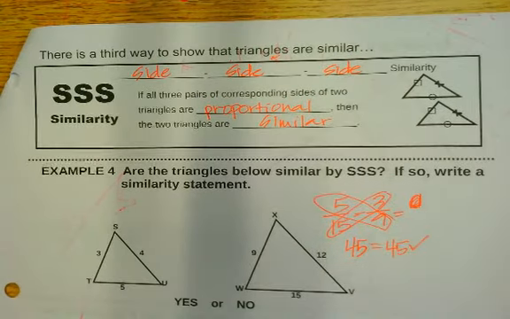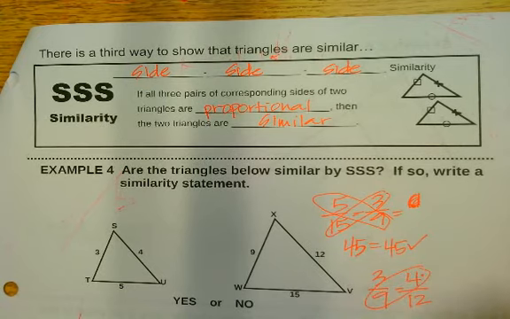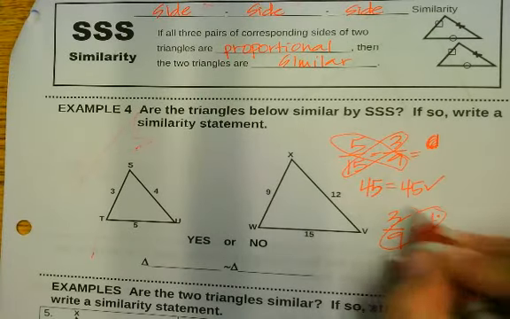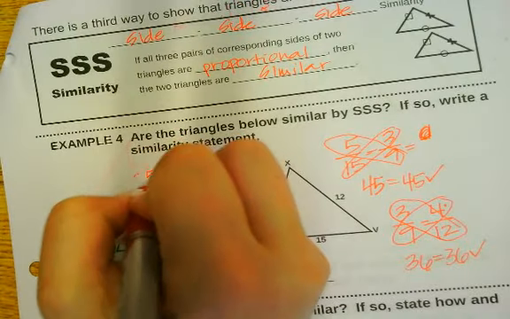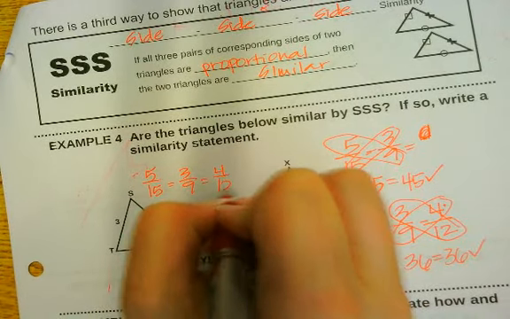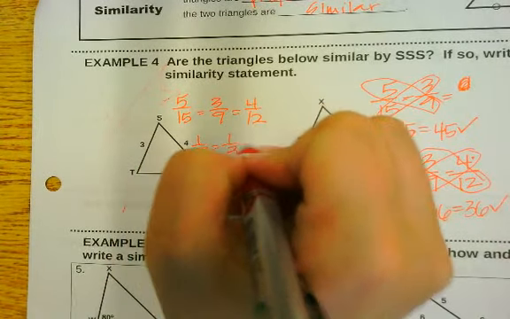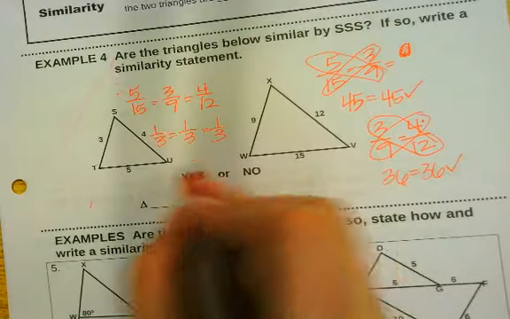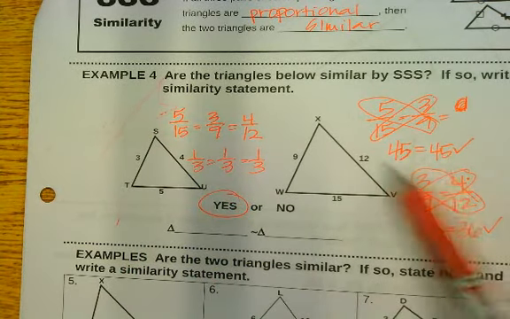We need to test one other side, which is 4 over 12. 9 times 4 is 36, and 12 times 3 is 36, so we're good. If you want to line them all up, you have 5 over 15 equals 3 over 9, which equals 4 over 12, and all of those simplify to 1/3. So they are similar. You can do it either way: reduce your fractions, or see if you get a true statement when you multiply.